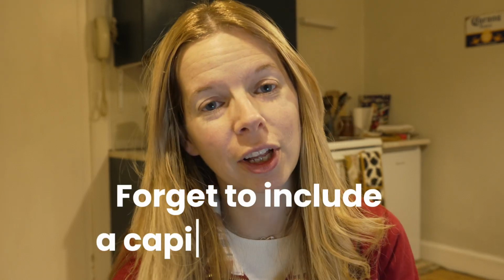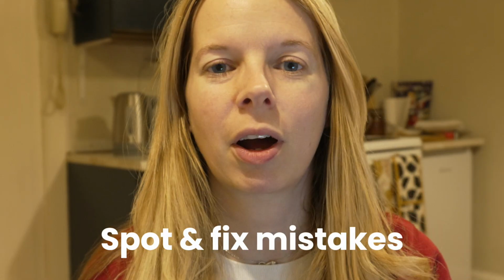Have you ever noticed how younger students often forget to include a capital letter or a full stop when they're writing? Teaching our younger students how to spot and fix those smaller mistakes is an important part of getting our younger students really confident at writing.